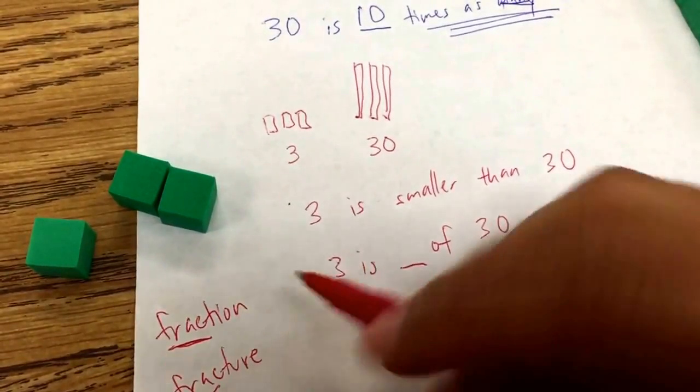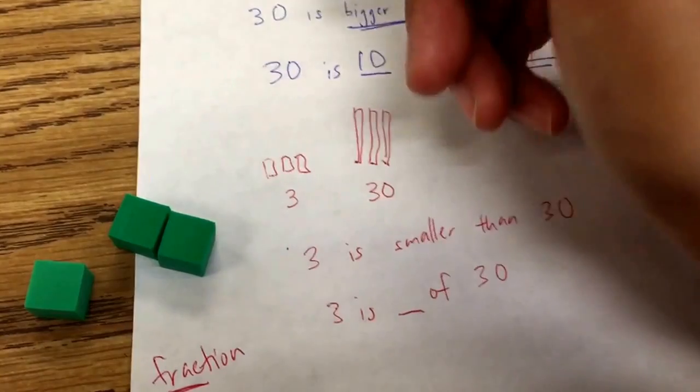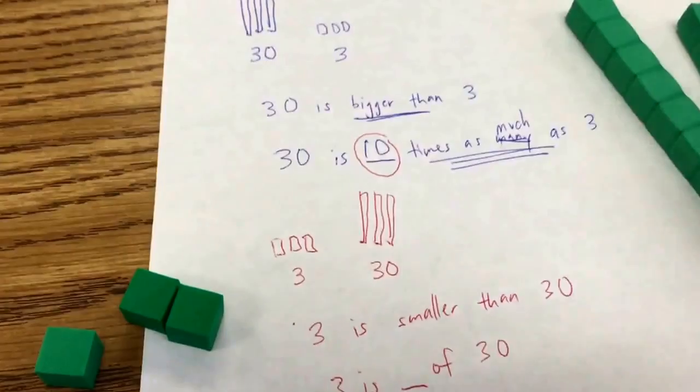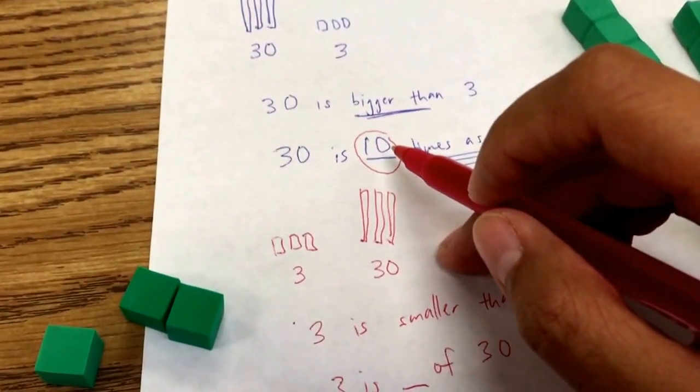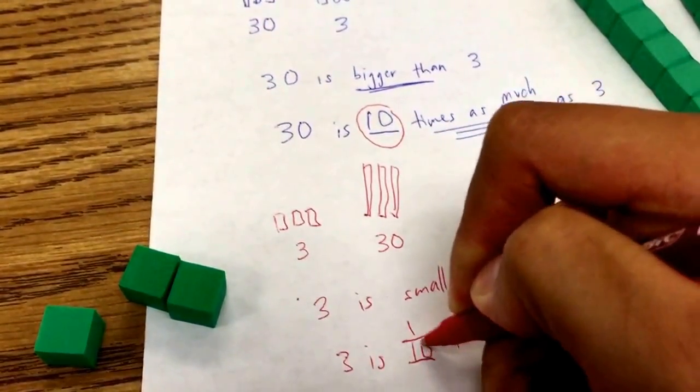So here we're going to be using a fraction. And the fraction that we'll be using is going to make sense. We're going to take this 10 here that we had from the first one. So we'll be taking this 10 here and we're going to be creating it into a fraction. And so the fraction is going to be 1/10 of.